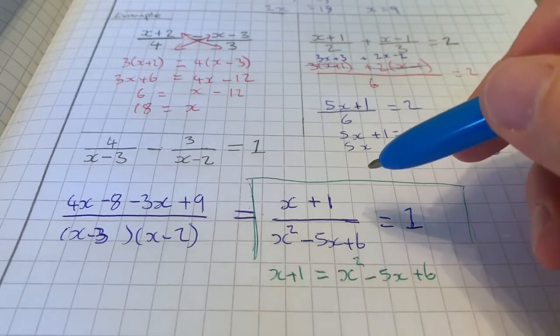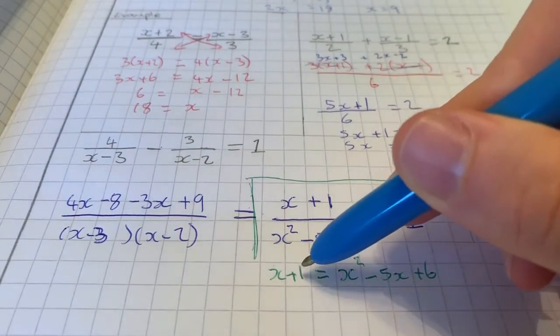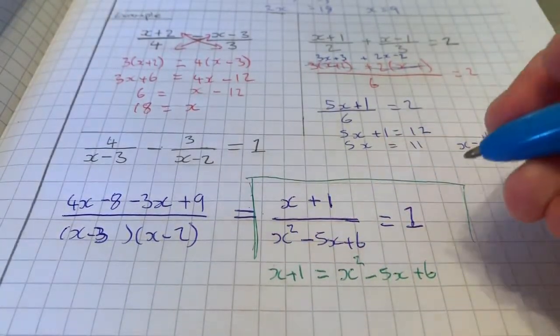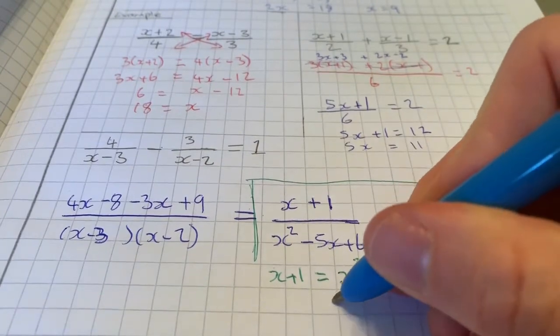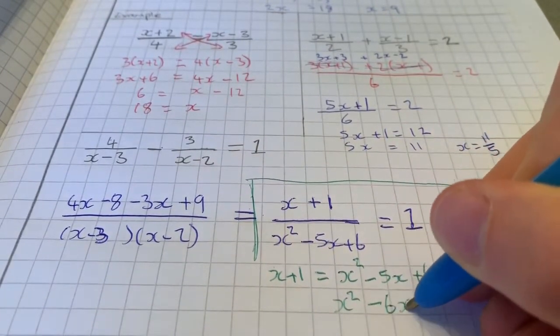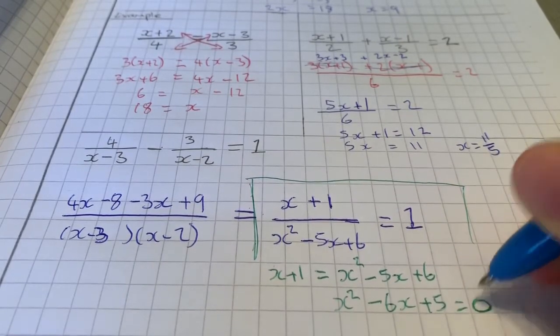And then at this point, what you need to do is get all your x's and your numbers all to one side so it equals 0. So if I do that, it'll give me x squared - 6x + 5 equals 0.